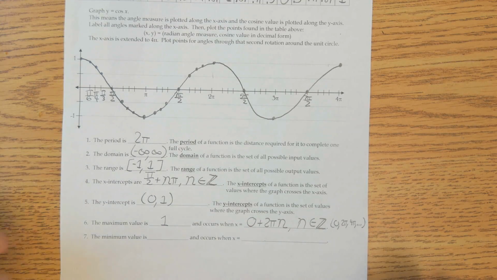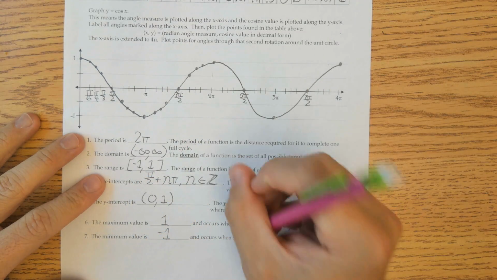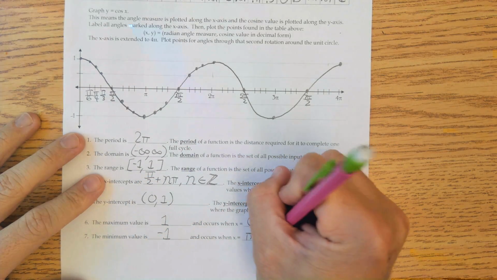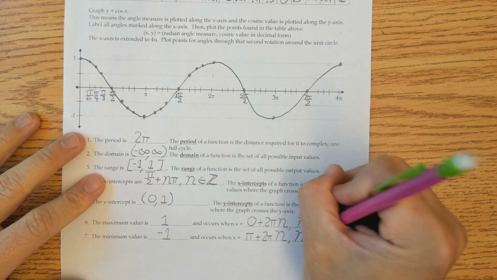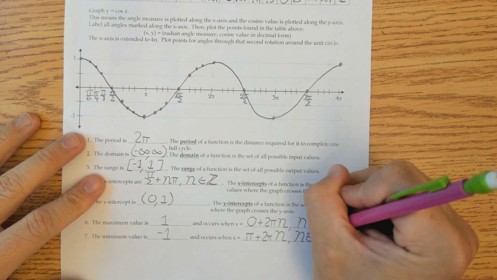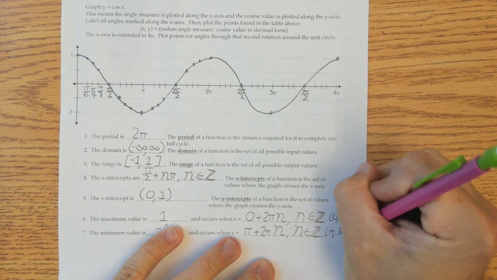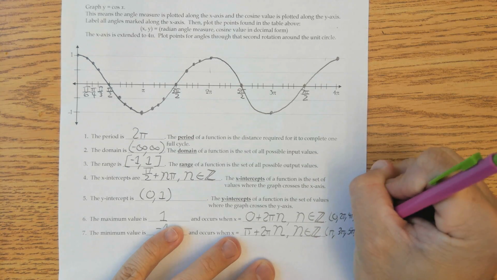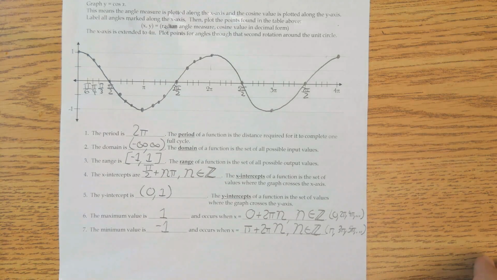All right, minimum value, -1. Where is that always occurring? That starts at pi. Same thing: we start at pi and then constantly add 2 pi to it. And of course, n can be any integer. That's what this means right here. So it would start at pi, 3 pi, 5 pi, and it would just keep going on and on, 7 pi, 9 pi, 11 pi. You kind of get the point.